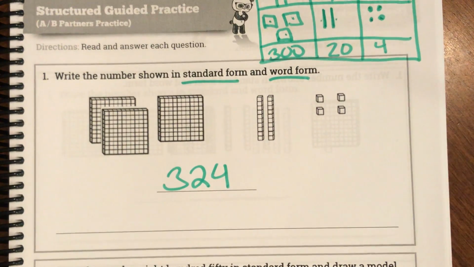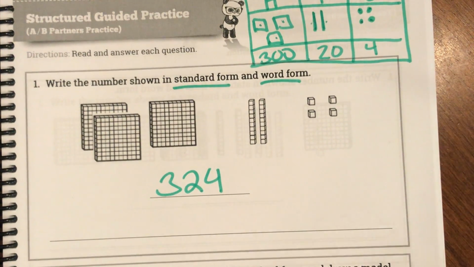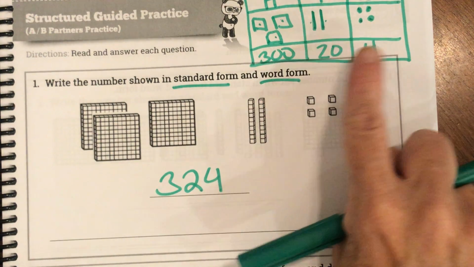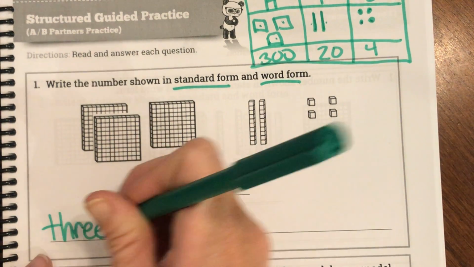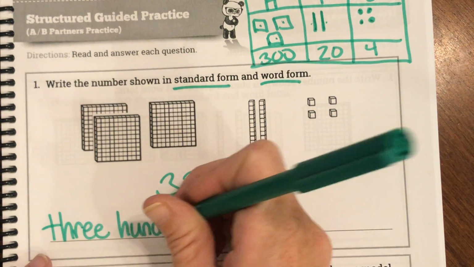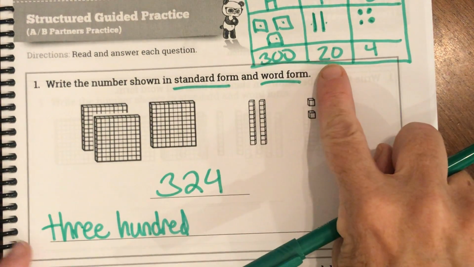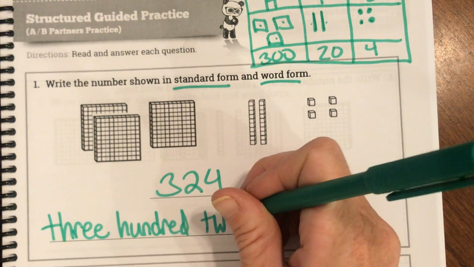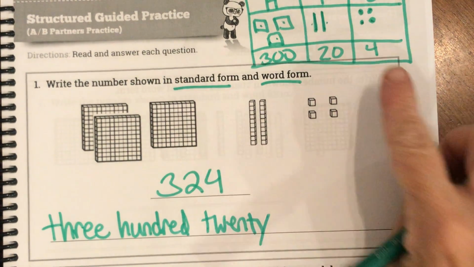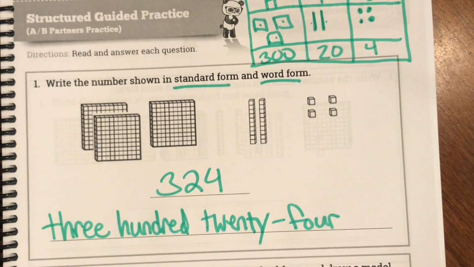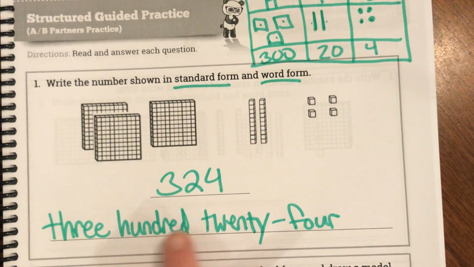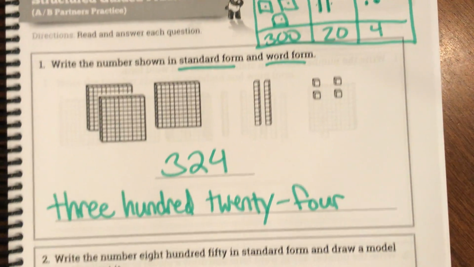To put it in standard form, I said I had 3 hundreds, 2 tens, and 4 ones. Now though, to put it in word form, I'm going to say each one of these. So what do we have? We have 300, and then we have a 20, and then we have a 4. So that's how we would write that number, 324.